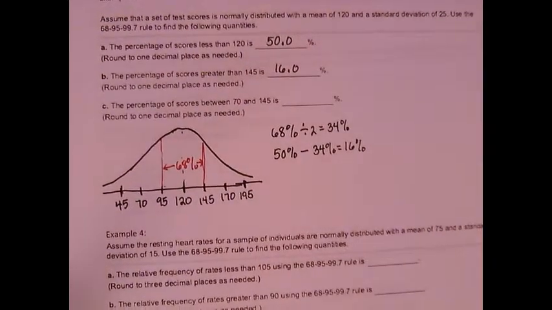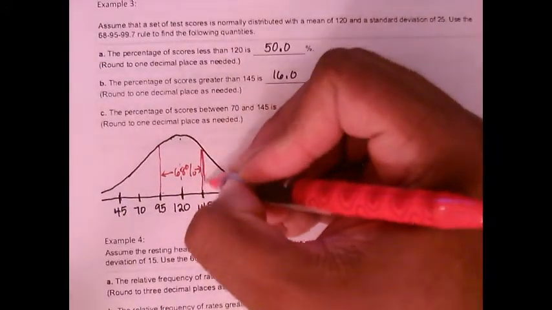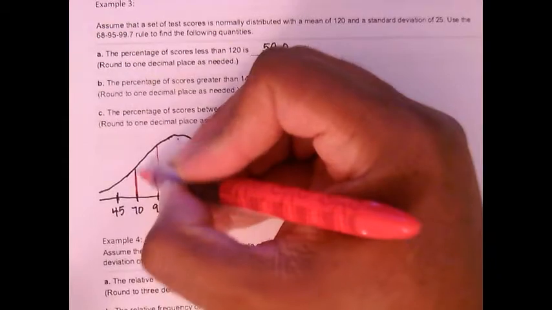Okay. All right, now part C is the percentage of scores between 70 and 145. In this case, between 70 and 145. Well, here's 145, and this is 70 right here.